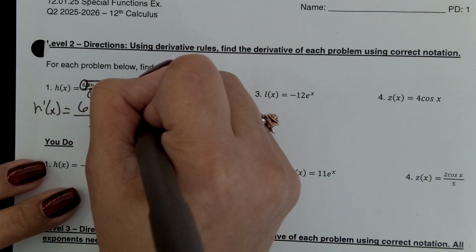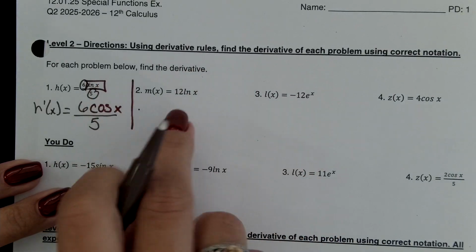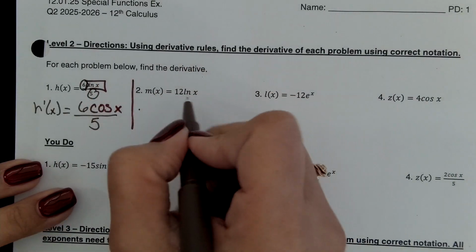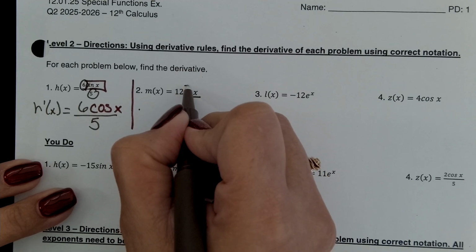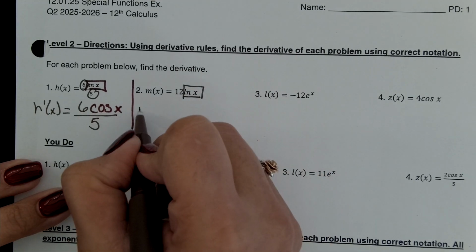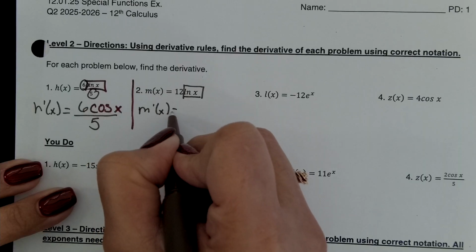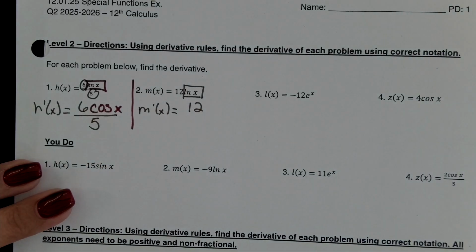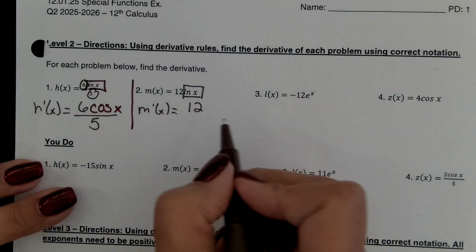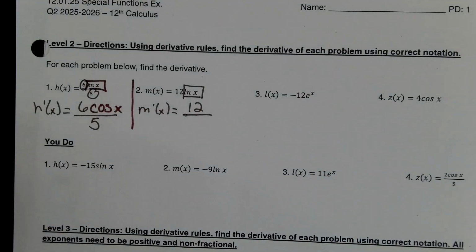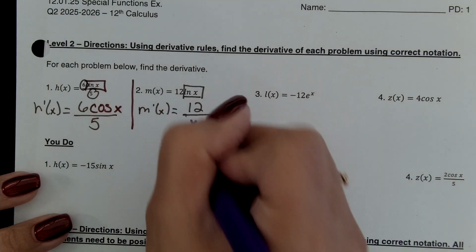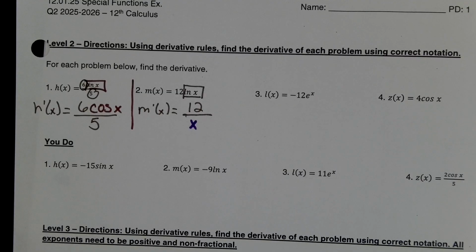Okay. Next one. We have the natural log. So the thing that's going to change is the natural log. The coefficient stays the same. Natural log goes away.